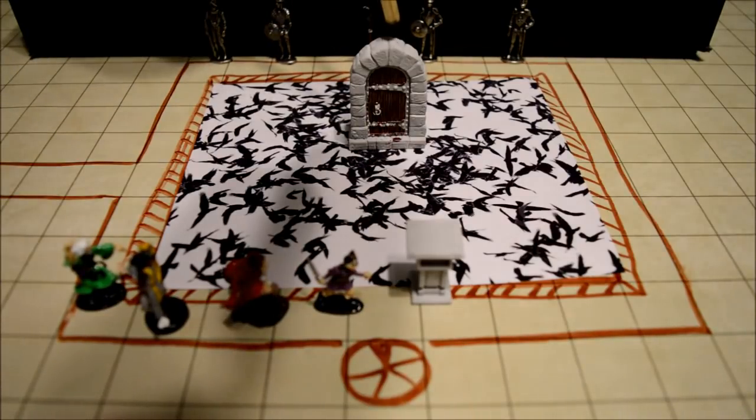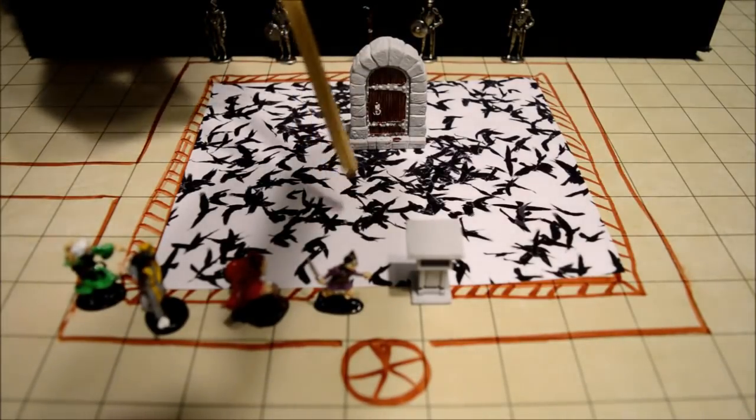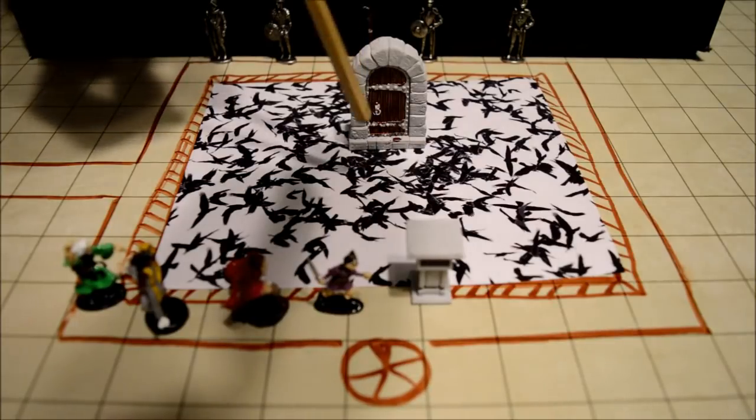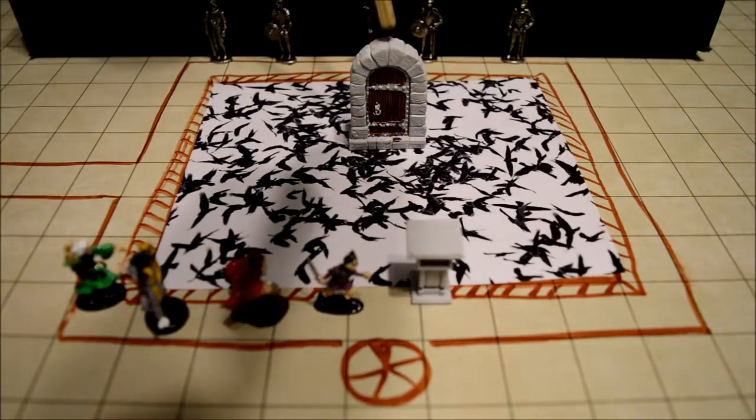Now this door right now is transparent, so if they try to shoot anything through it, or if they fly over through it, they're just going to go right through the door. They're not going to be able to enter it as it is now.